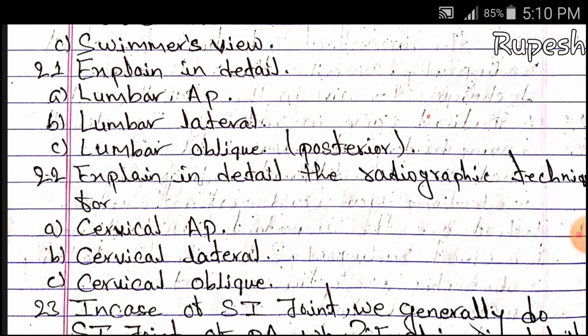Explain in detail the radiographic technique for. So point number A, cervical AP. Point number B, cervical lateral. Point number C, cervical oblique.